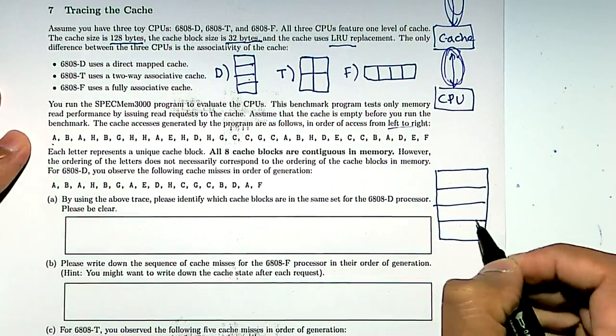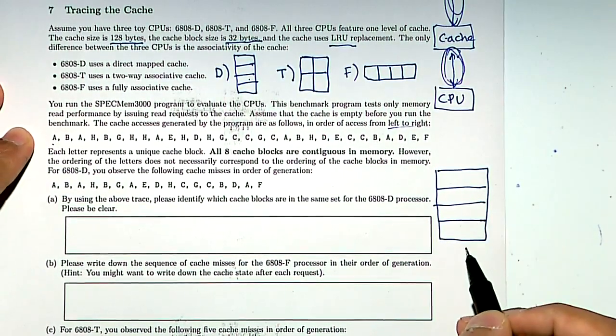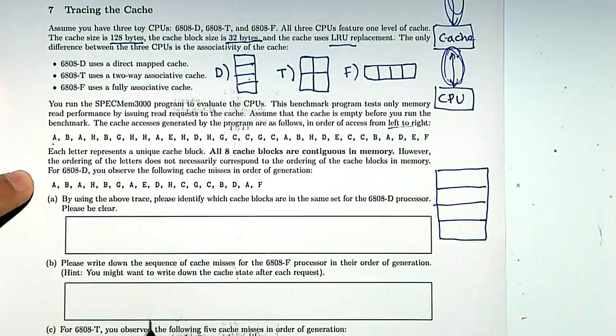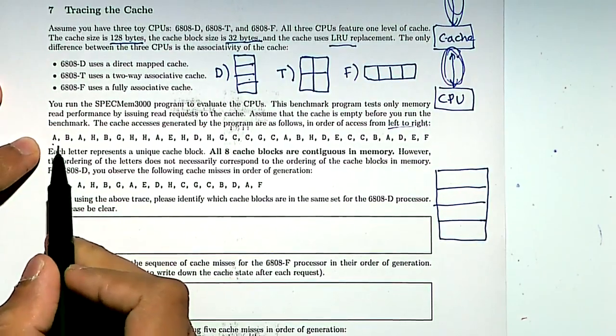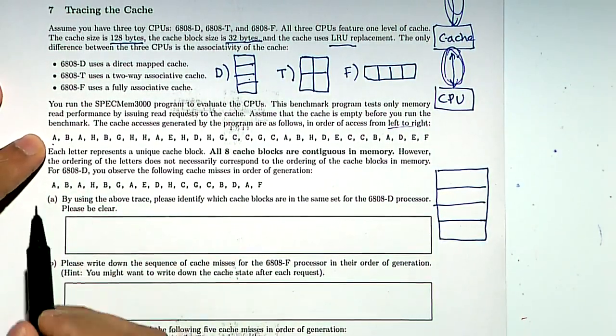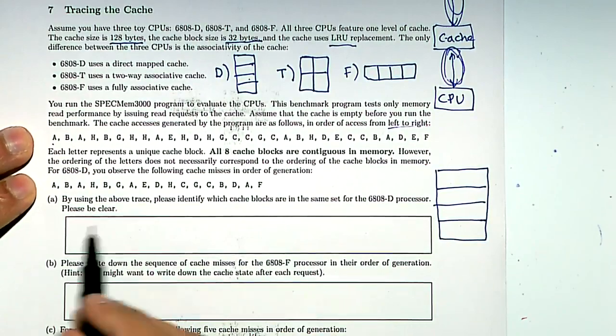So this is what our cache is going to look like at the beginning of the program with nothing in it, and these represent the 4 different sets. So at the beginning of execution, we have this sequence of accesses, which starts with A, and we have this sequence of misses.